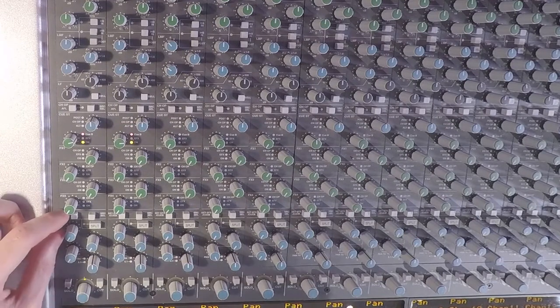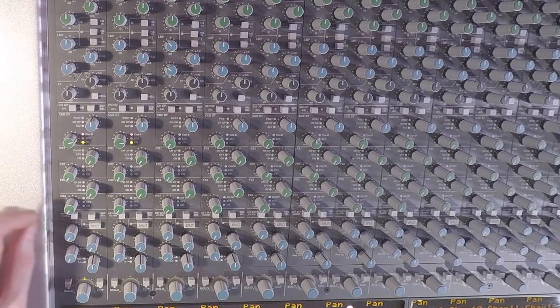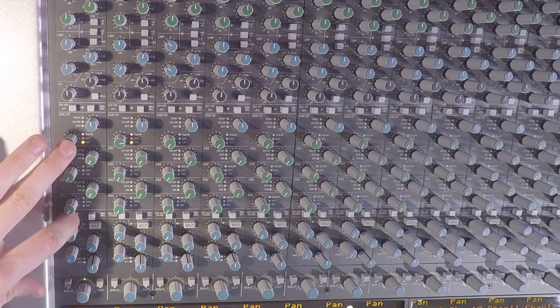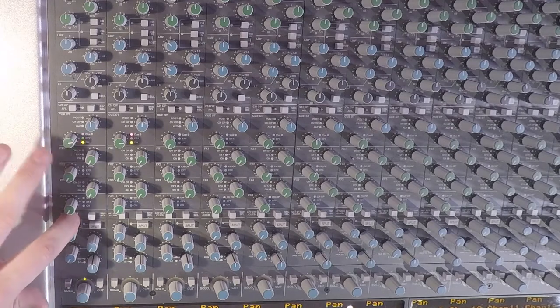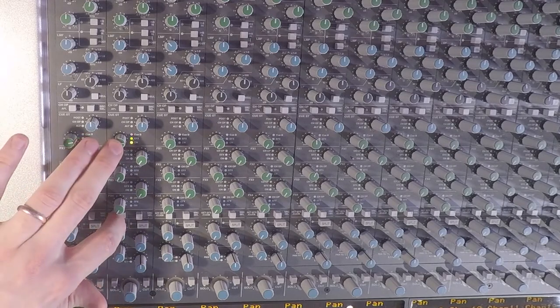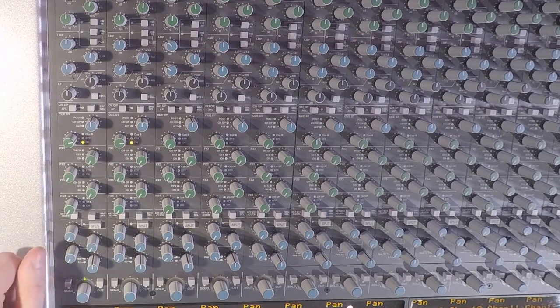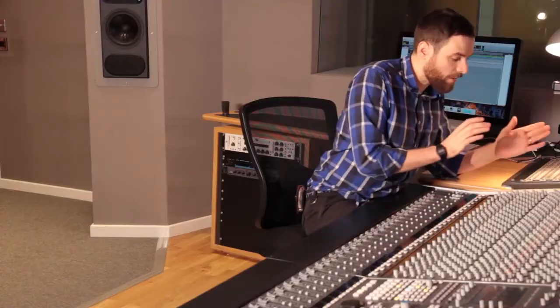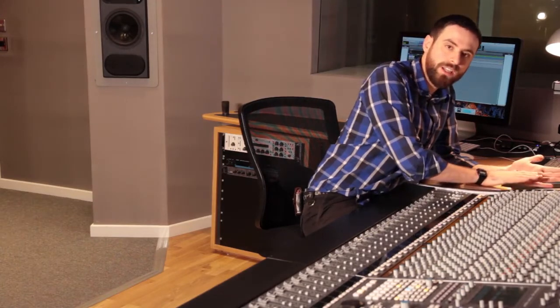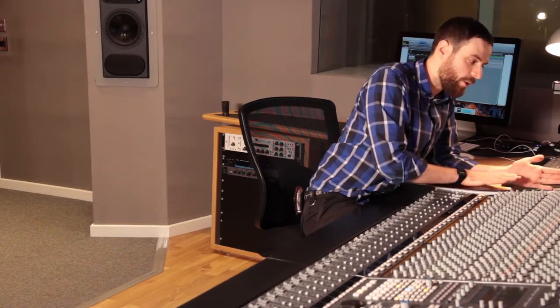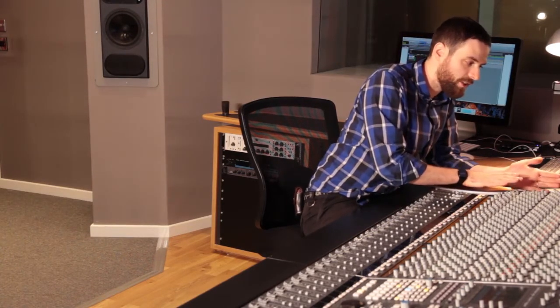If we want to go back to controlling stereo QA again, we push the QB button, we click the knob twice, and back it goes to controlling stereo QA. Now that we're over here looking at these channels, I want to show you a couple of other controls that you'll need to use.